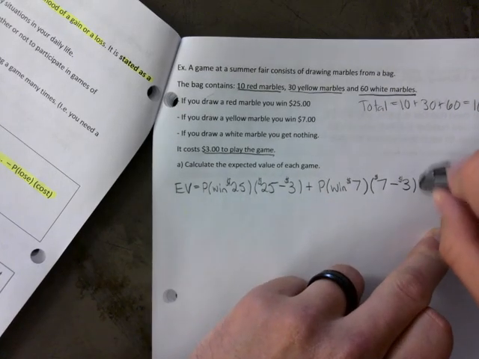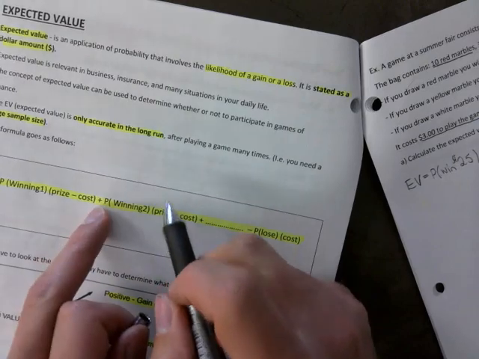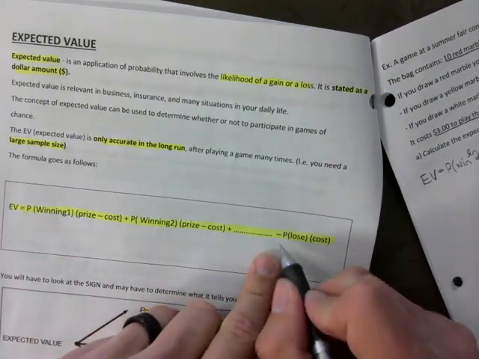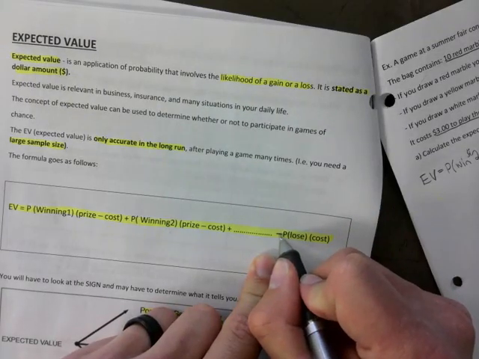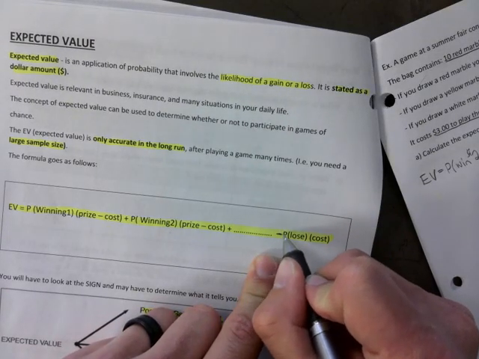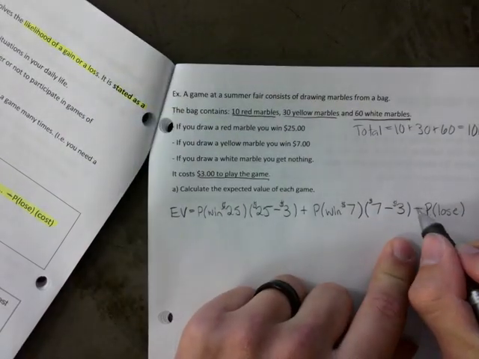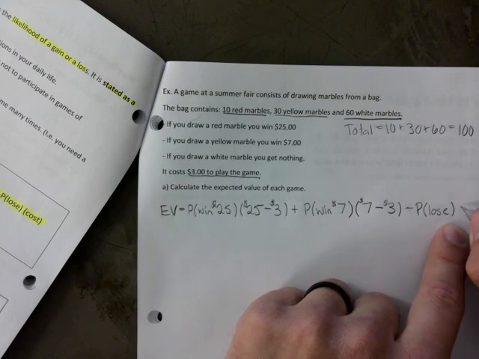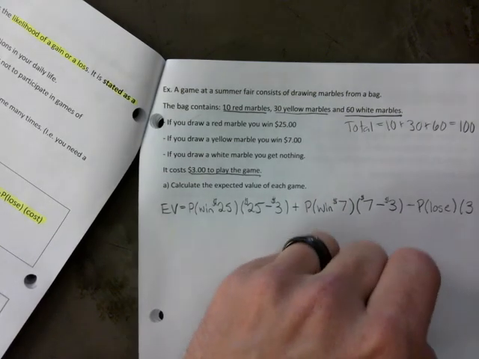So our last term here, we're adding all the different ways we can win, and then we subtract the way we lose, right? So make sure you note that minus there. It's minus the probability that we lose times the cost, which is $3.